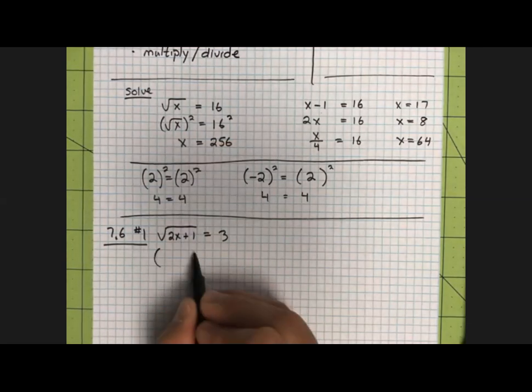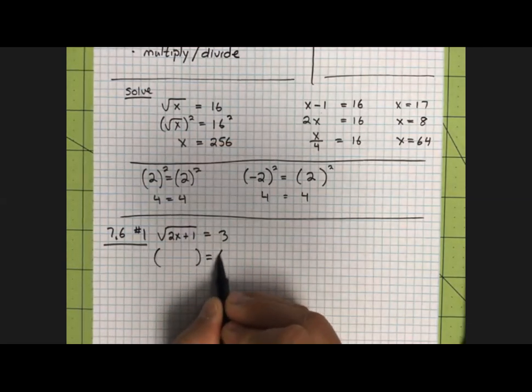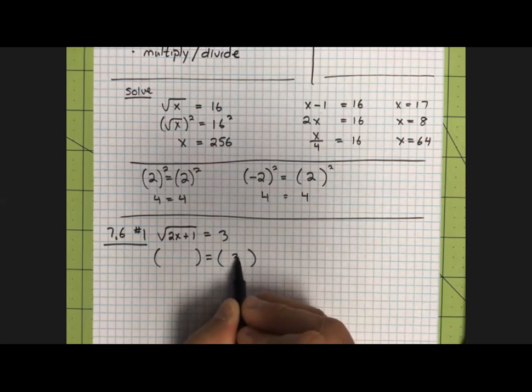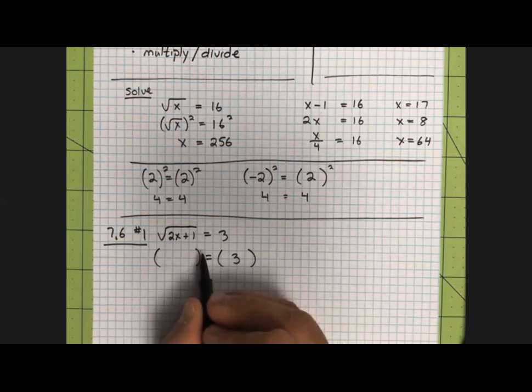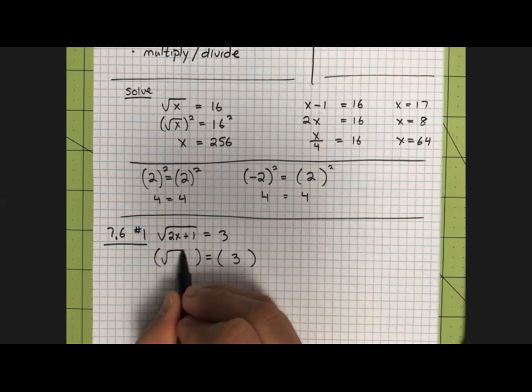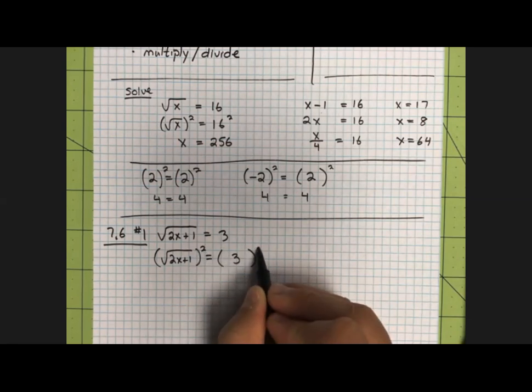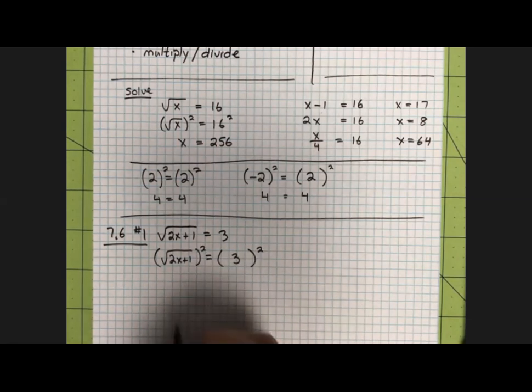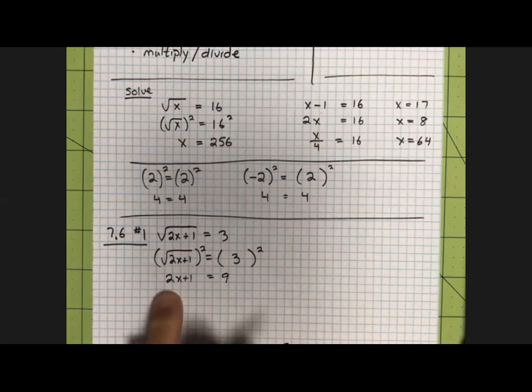I'll square both sides of this equation, because the way to get rid of a radical, get rid of a square root, is to square. The way to get rid of a cube root is to cube. And when I do that, I get 2x plus 1 on the left, 9 on the right, and now I've got an ordinary problem.